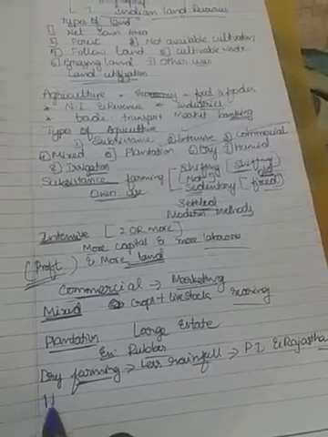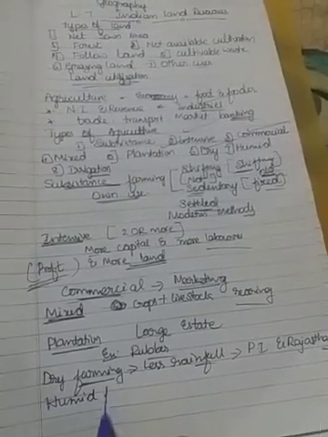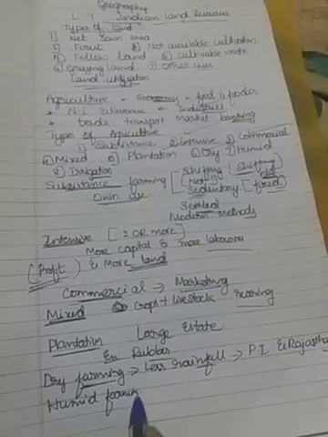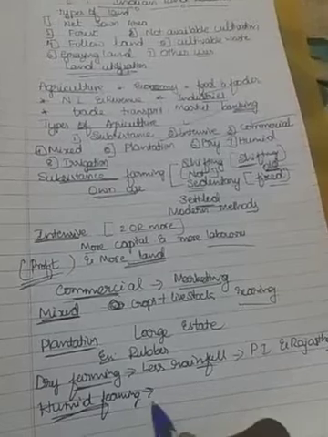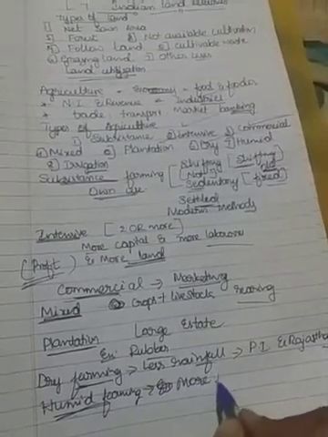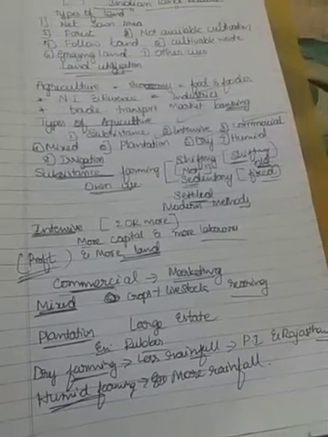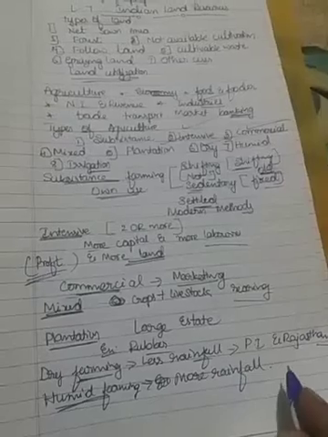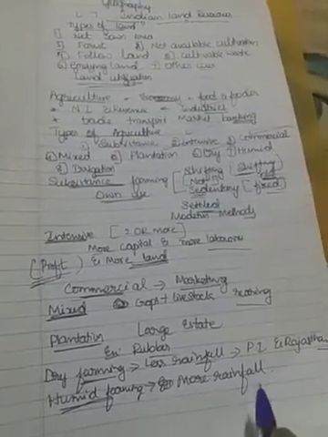Next, its opposite, the seventh one, that is humid farming. Dry farming's opposite: cultivation of crops in the more rainfall region, that is called humid farming. So where can we see more rainfall? Nothing but the Western Ghats and the Eastern Ghats.